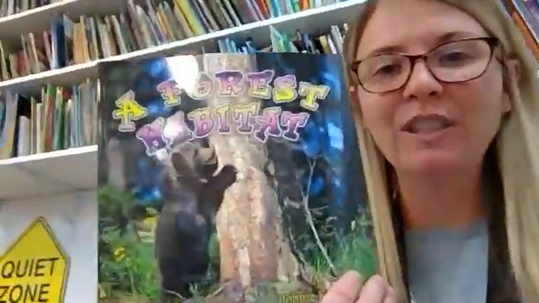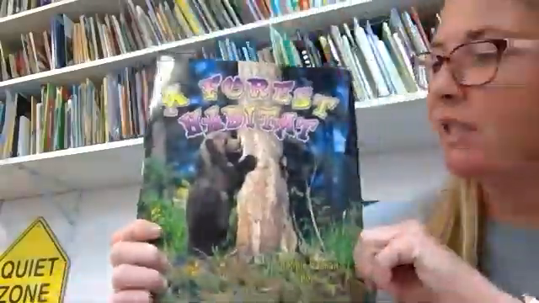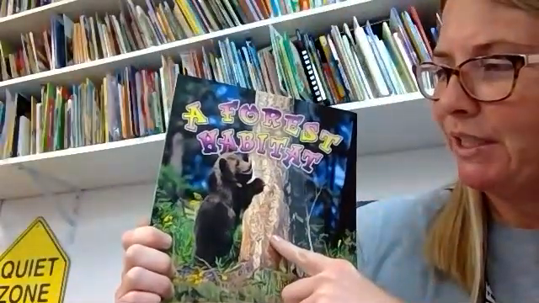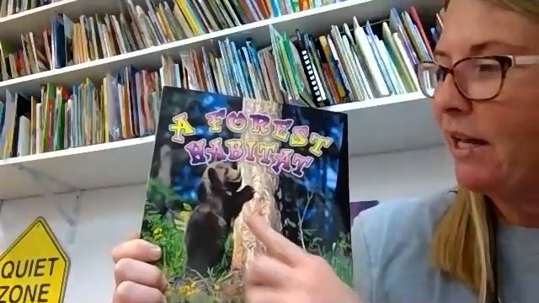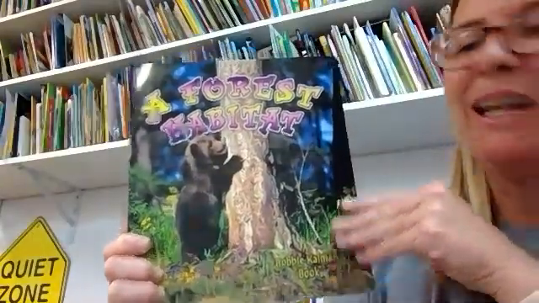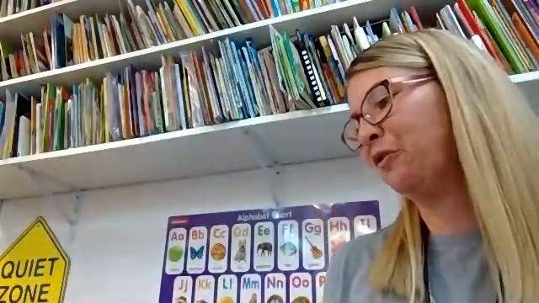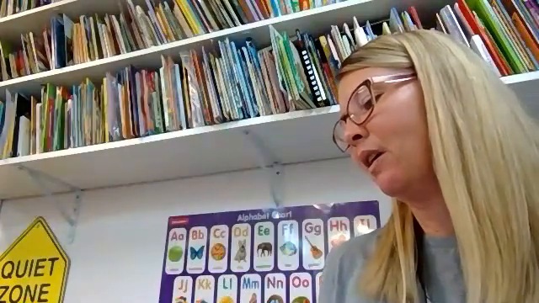Hi guys, and today we are going to learn a little bit about a forest habitat. And as you can see, a forest has lots of trees and plants, and look, there's a little bear. And I think we are more familiar with forests than we were with deserts.